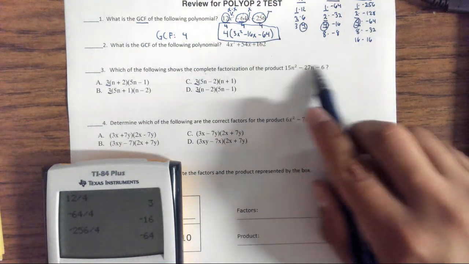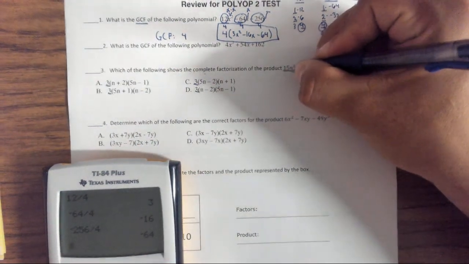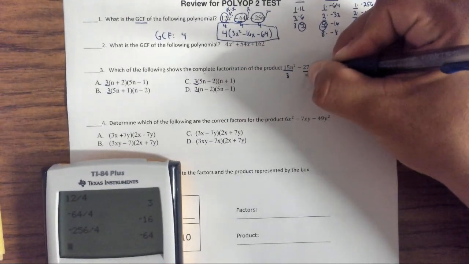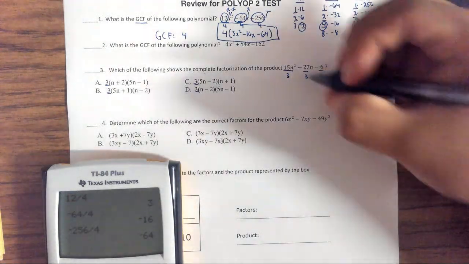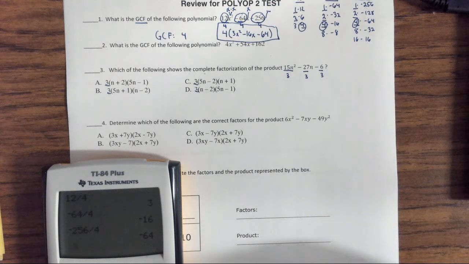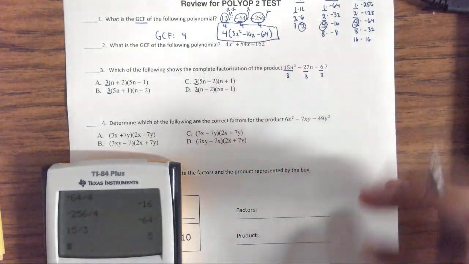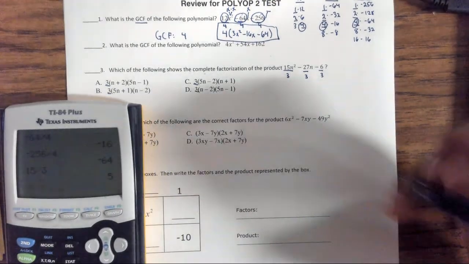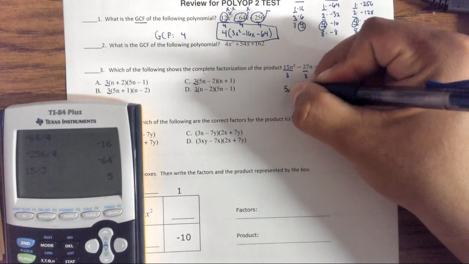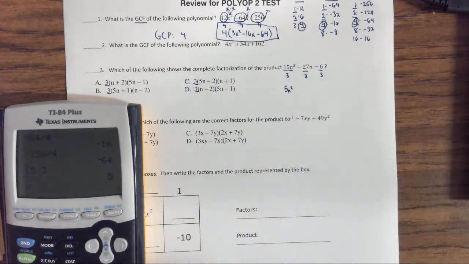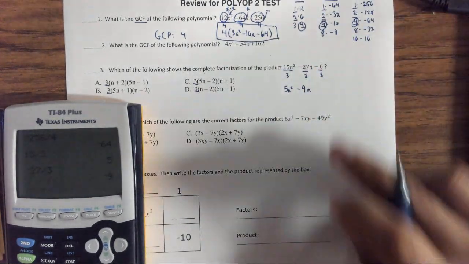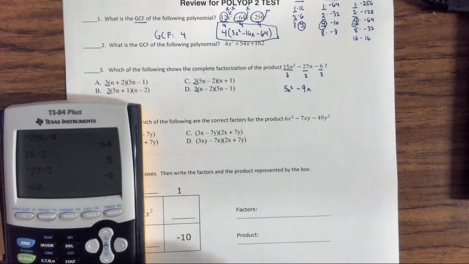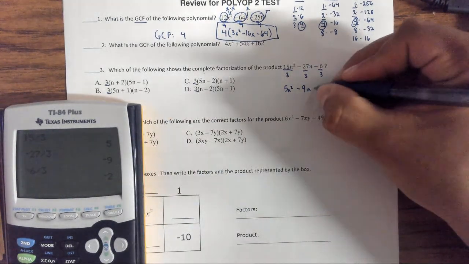So what that means is I can go into these groups of numbers and divide all of these by 3. Again, that's me factoring out 3. So I do 15 divided by 3, I get 5, so this becomes 5n squared. Negative 27 divided by 3, I get negative 9, and again, that one has the n. And then negative 6 divided by 3, I get negative 2.